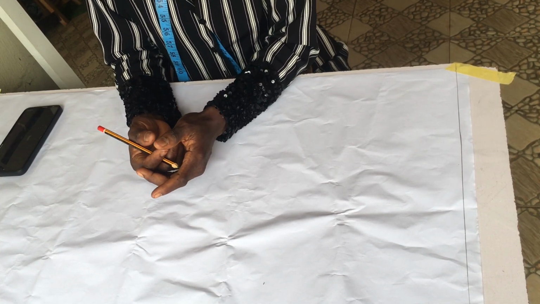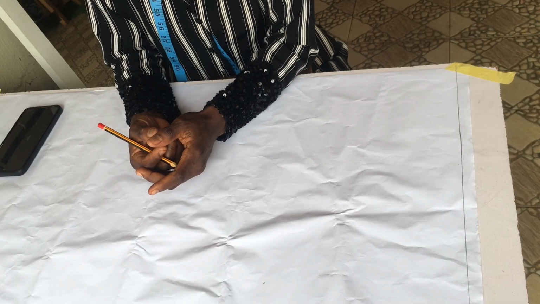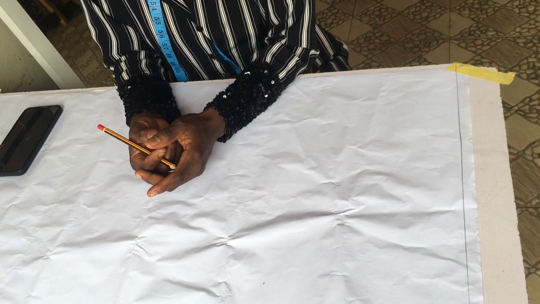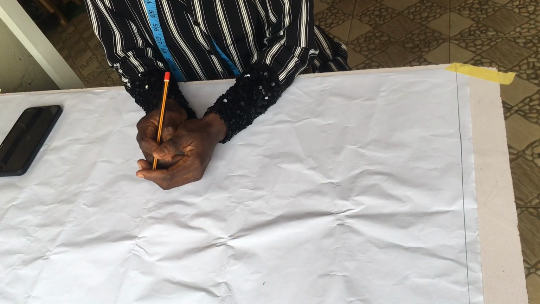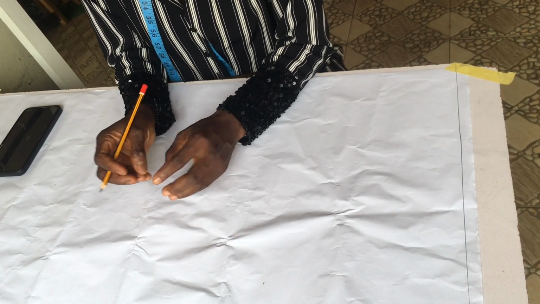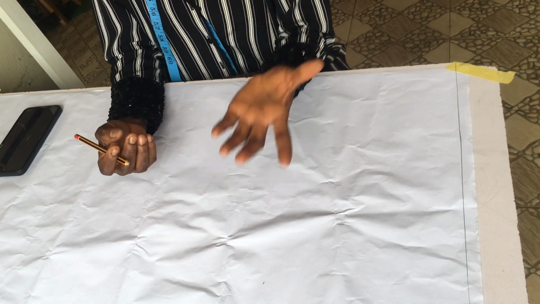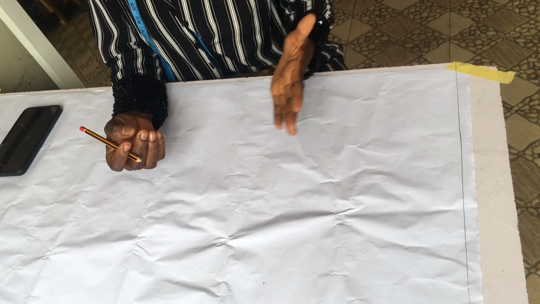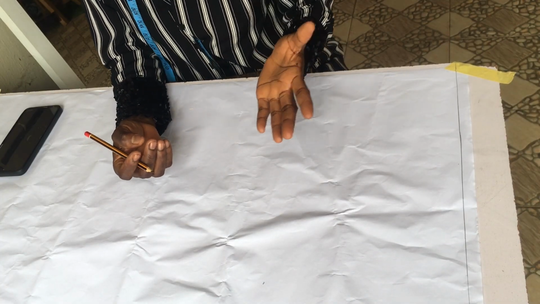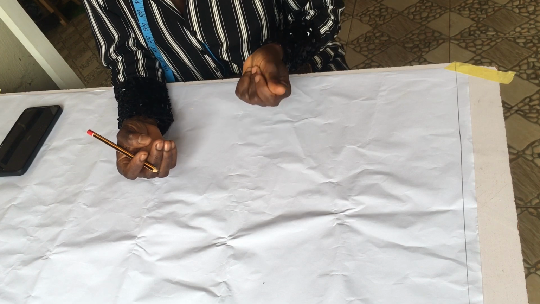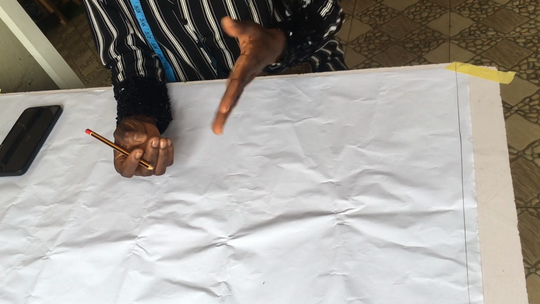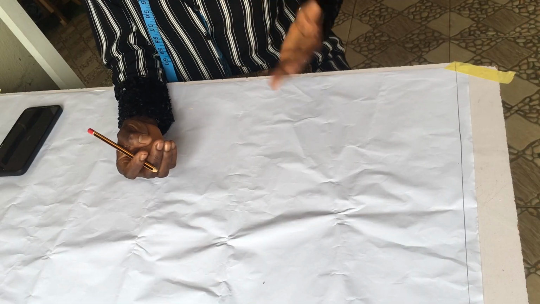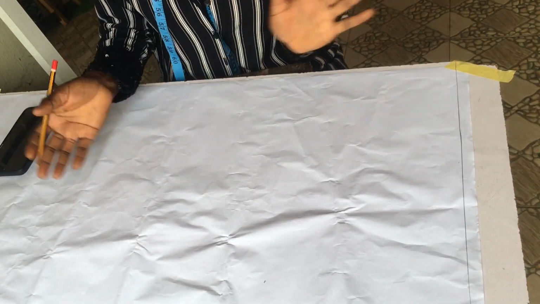On today's channel, we are going to be drafting our basic body block, or basic body pattern. Here is an easy way to draft your basic body pattern. You need your bust measurement, your shoulder measurement, your shoulder to under bust measurement, and your front and back half length. If it's going to be long, you also need the full blouse measurement. So let's get started.